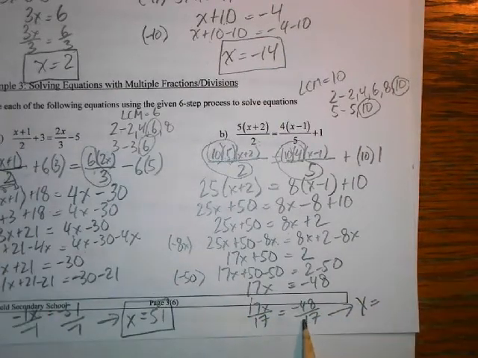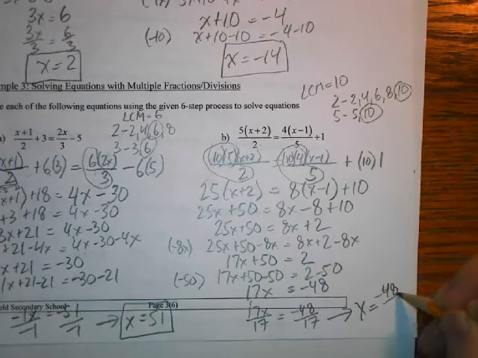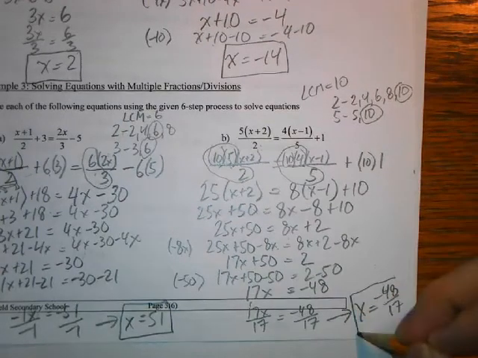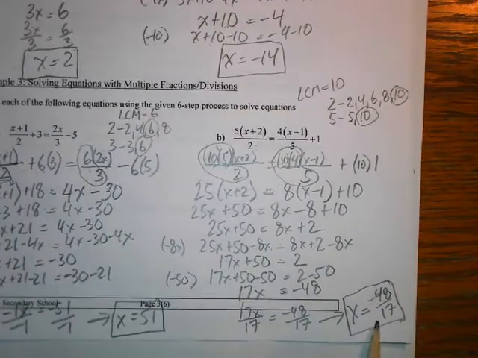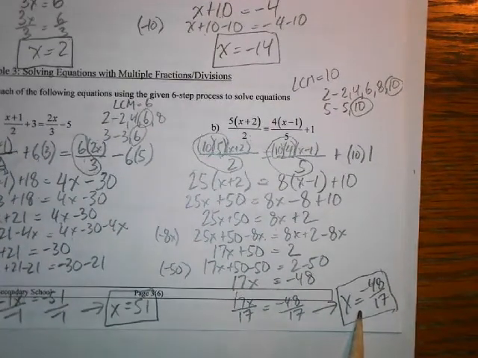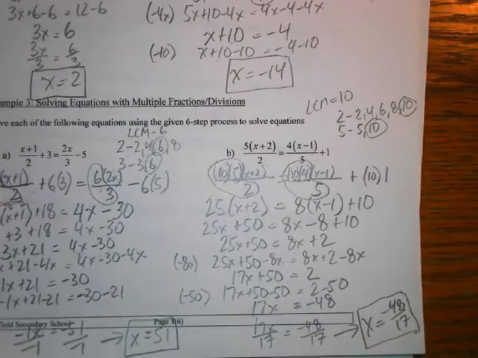Now, we can't do anything to reduce 48 over 17 or negative 48, so we just leave it as it is. So you don't always get a nice integer answer. Sometimes you do get a nasty looking fraction. I think this was the first fraction we had on this example.